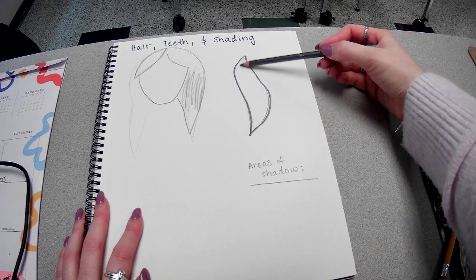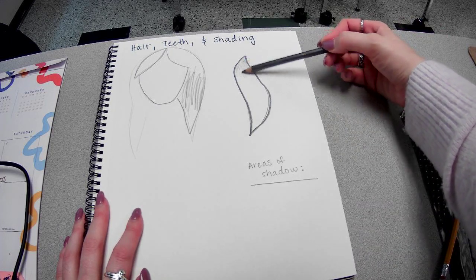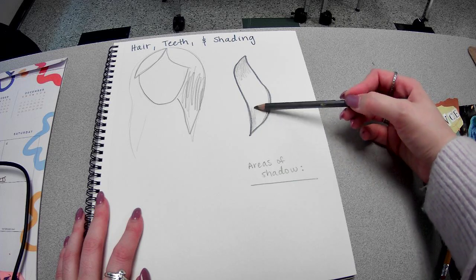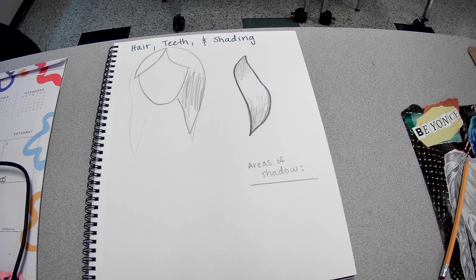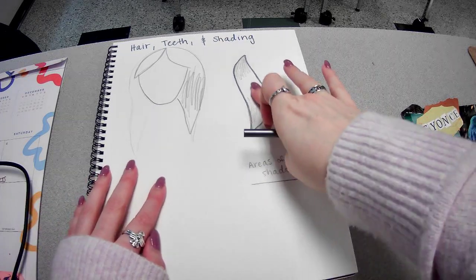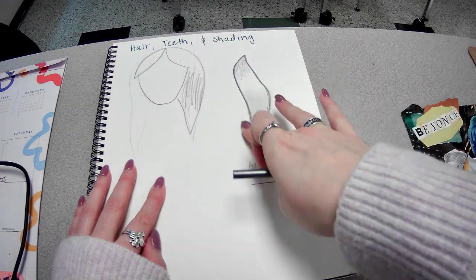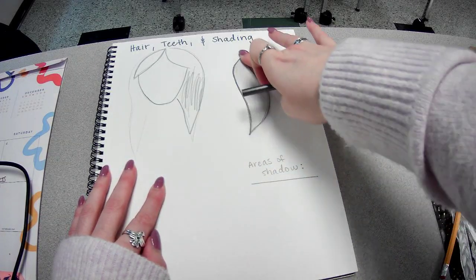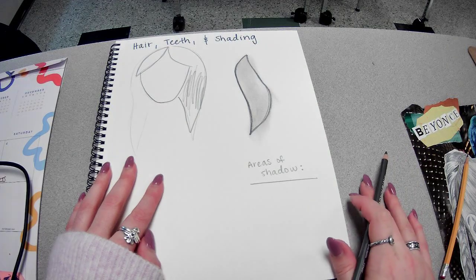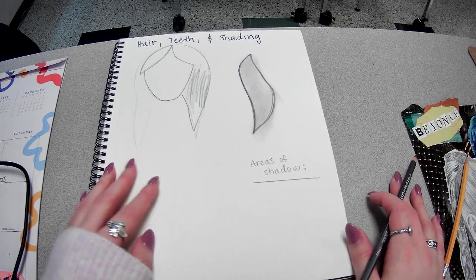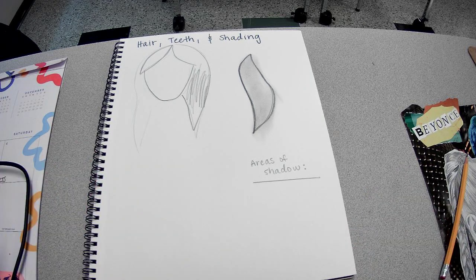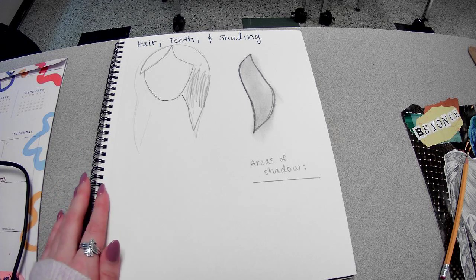Just in the corners, I'm going to add a little bit of value, and then either using your fingers or the little paper blending tools, I am just going to blend that color towards the middle. So now I just have a base color. It's not the white of my paper, it has a little bit of color. I'm doing a texture of straight hair, and then I'll show you a curl.